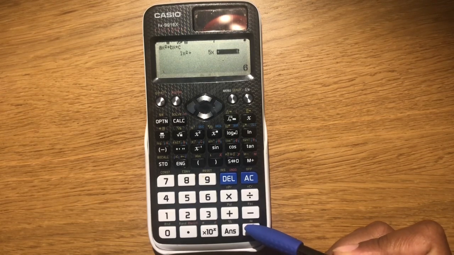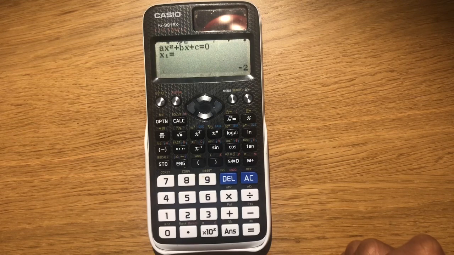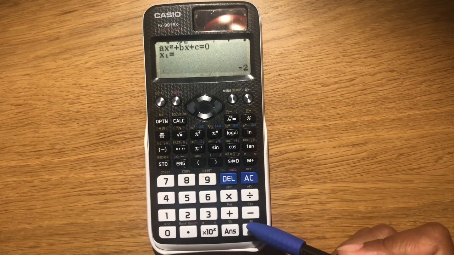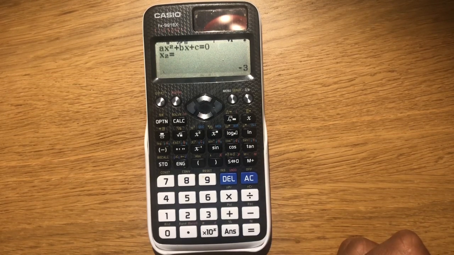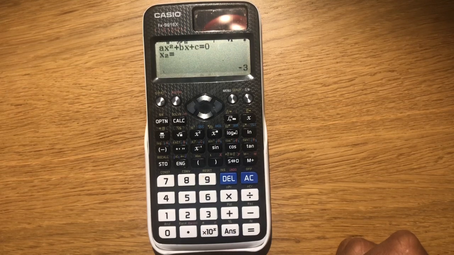When I press equals again, I've now got ax squared plus bx plus c equals 0. So this is saying that the equation x squared plus 5x plus 6 equals 0 has the first solution, x1, which denotes the first x value, equals minus 2, which is great, that's what we expected. And the second value, x2, the second x value, is minus 3.